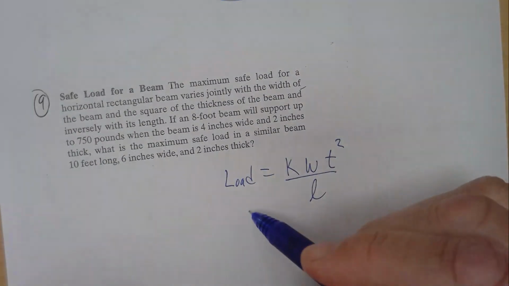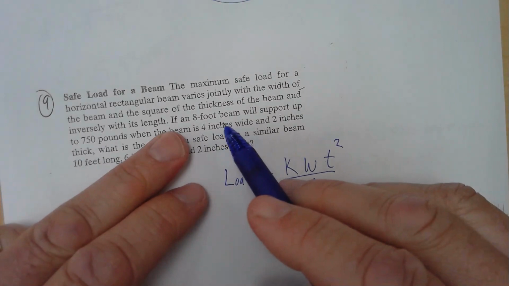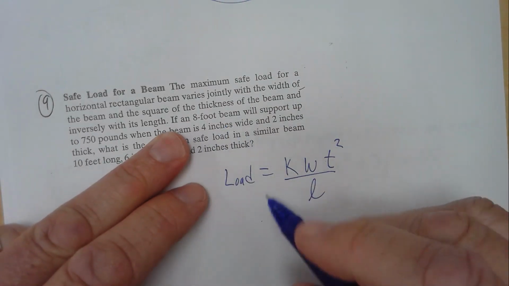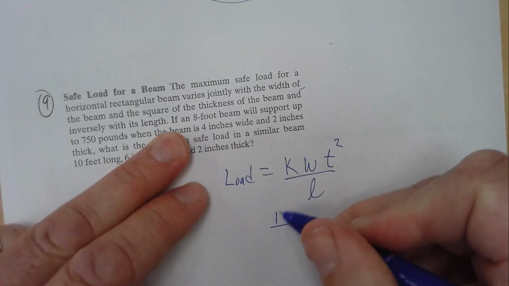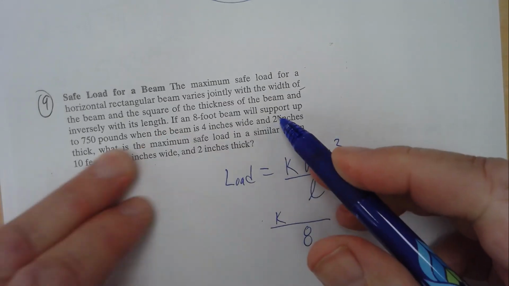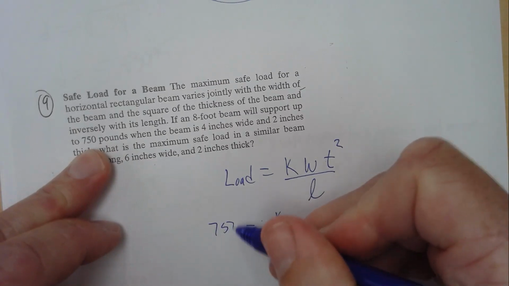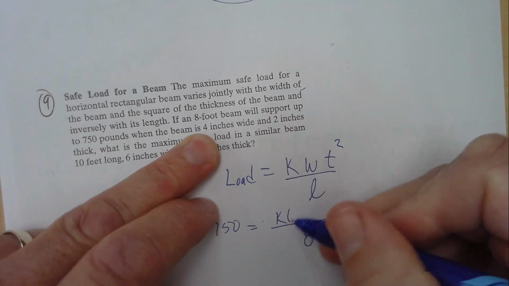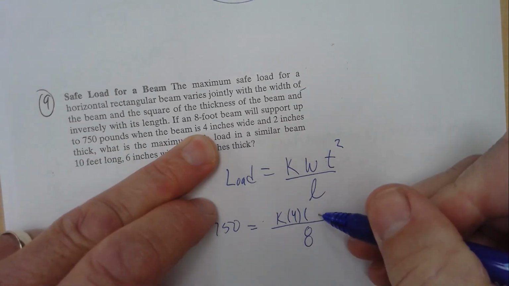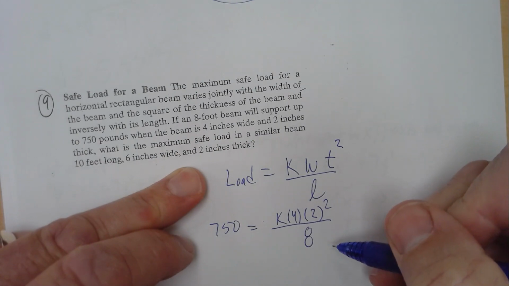Okay, now we're going to plug in the numbers and find k. An 8-foot beam, so that would be L down here. We've got k up here. It can support 750 pounds, so that would be 750. And then 4 inches wide, 4, and 2 inches thick.